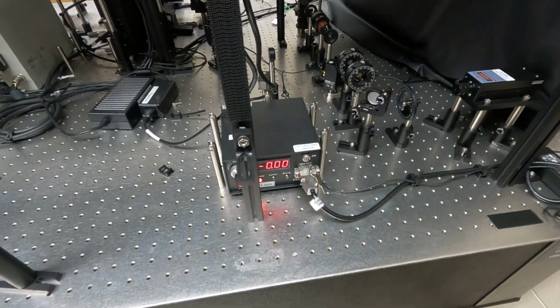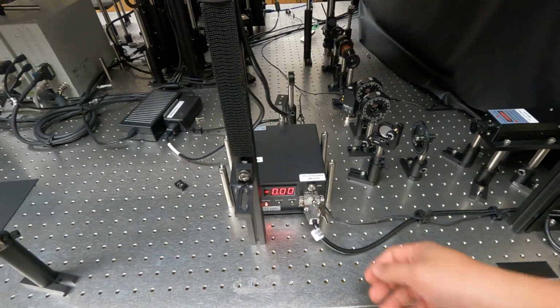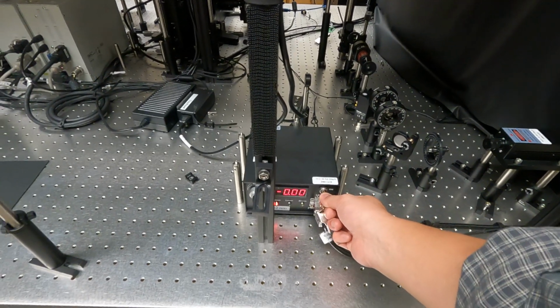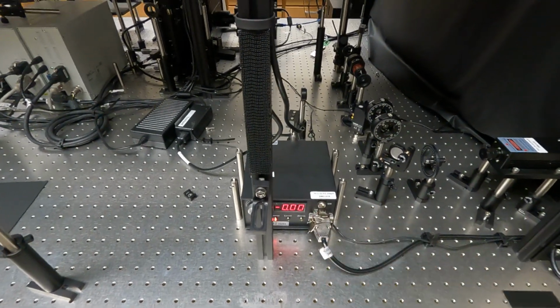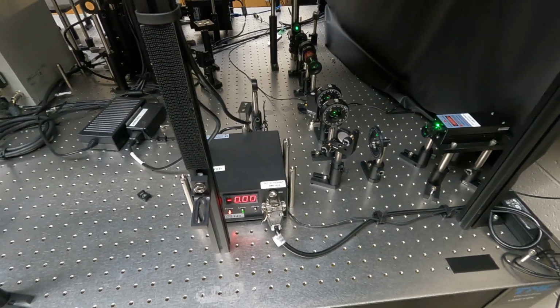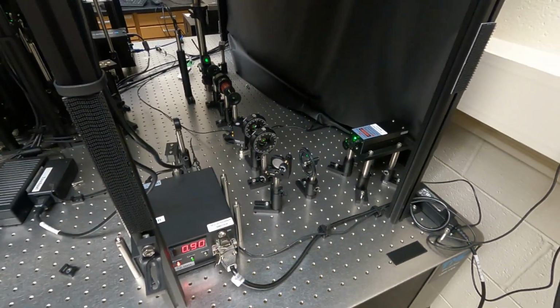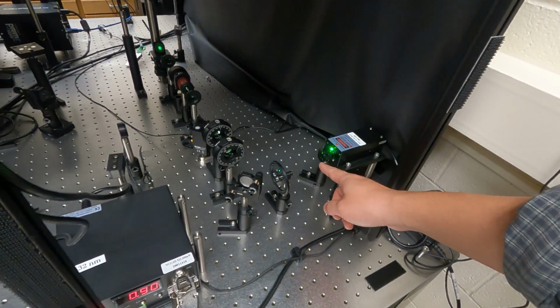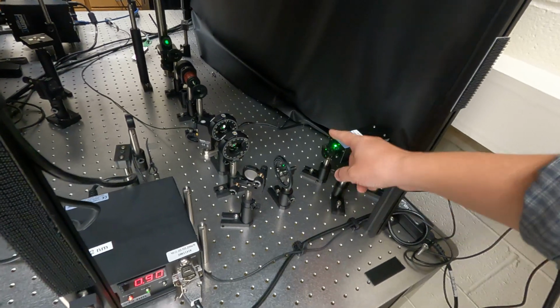So this one will get turned on. It has a key here. You'll have to rotate the key to the horizontal position to completely turn on the power supply. Once you turn this key, the laser beam will automatically come out from this laser head.